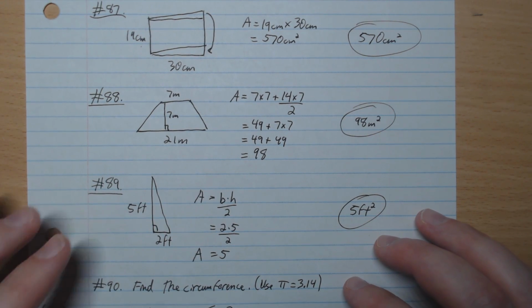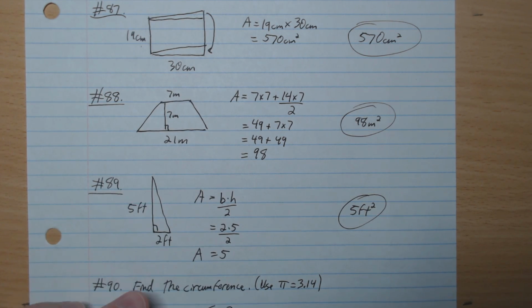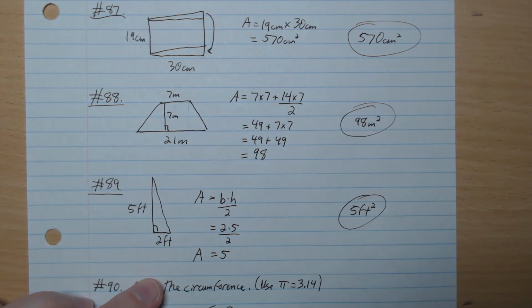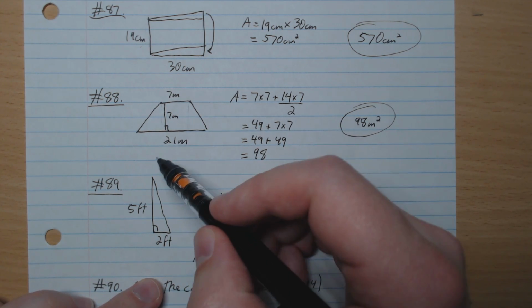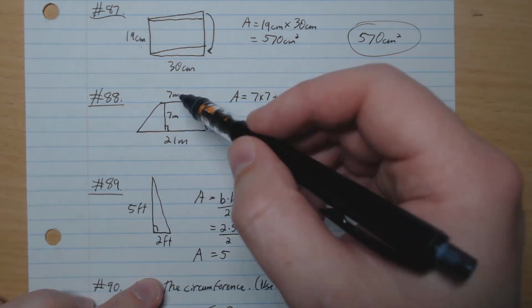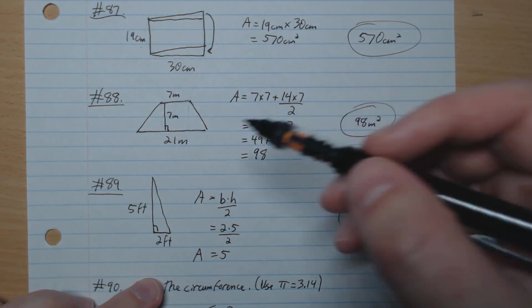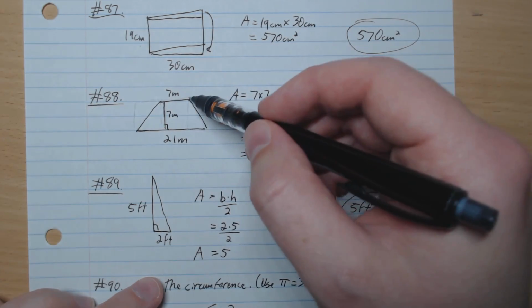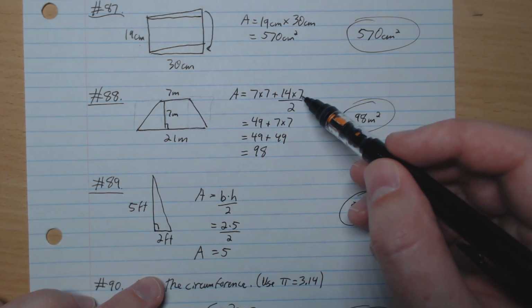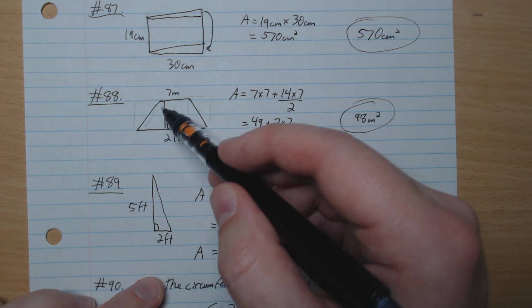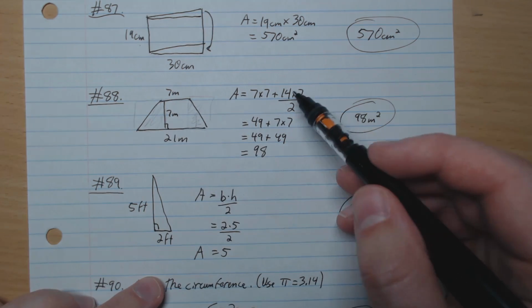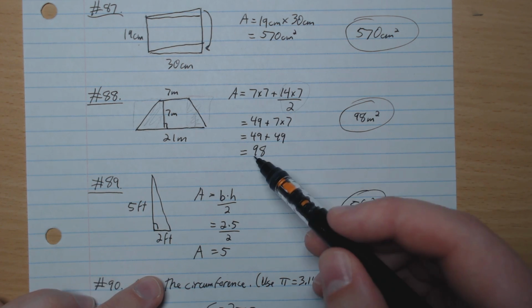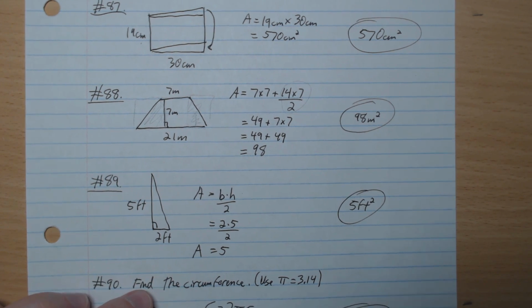Number 88. Here we're looking for the area of such. And so here we have 7 times 7 for this middle square part as such. And so what's left here is 14 times 7. The height, 14 times 7. And because it's divided in 2 as such, we go 14 times 7 divided by 2. And so that gives us this shaded area as such, right there. So we have 49 plus 49, which gives 98 meters squared.